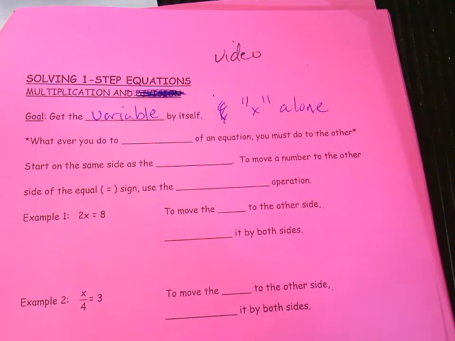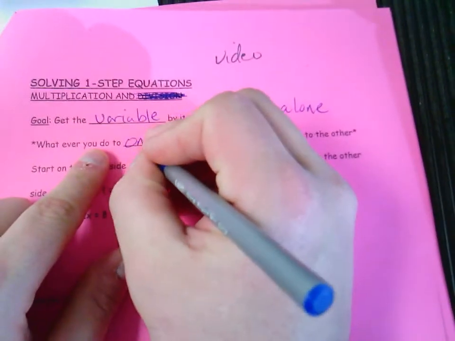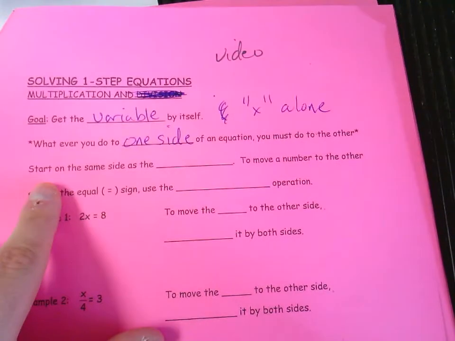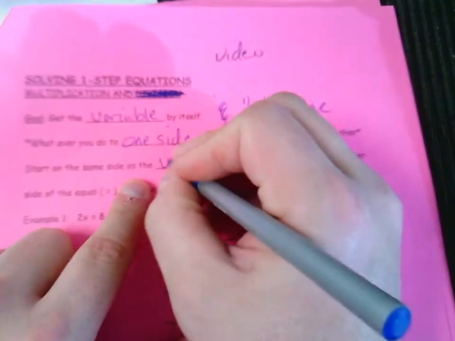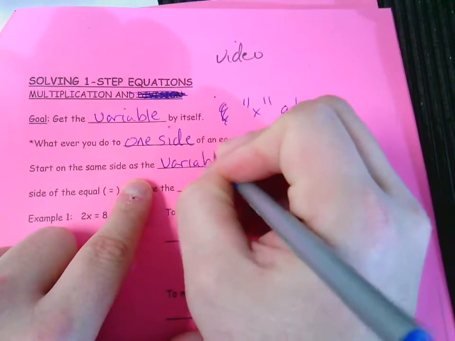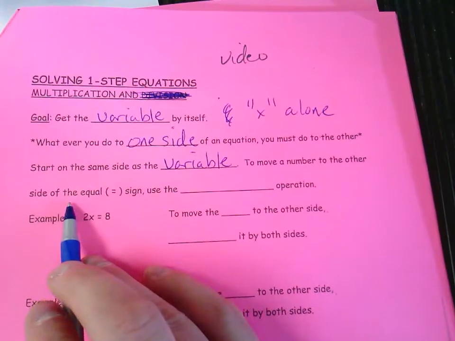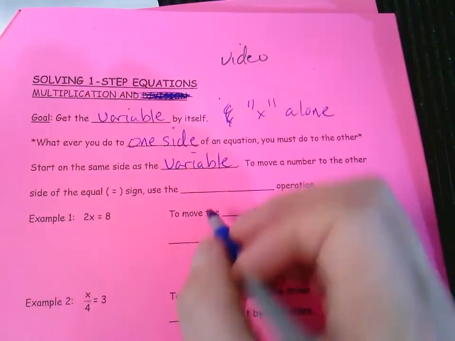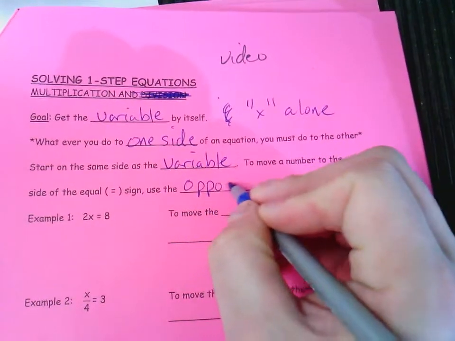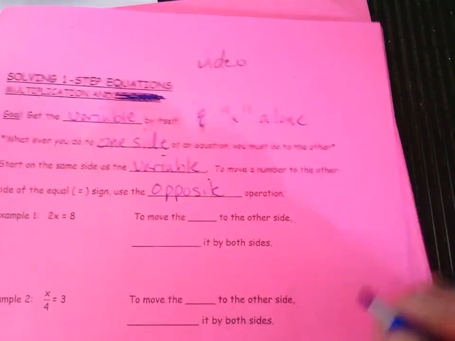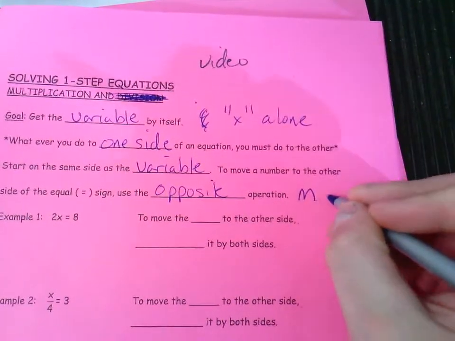Whatever you do to one side of an equation, you must do to the other. Start on the same side as the variable. Move a number to the other side of the equal sign, use the opposite operation. So the opposite of multiplying is dividing.